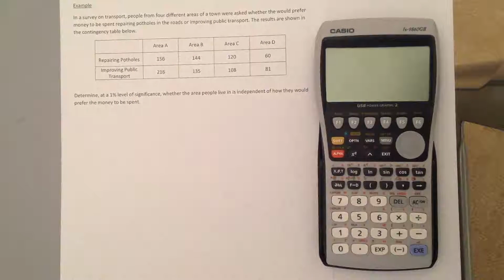So in this question we're going to use a chi-squared test to determine whether there is any association between two variables. The context of this question is whether people who live in a different area would prefer money to be spent in a different way. So the first step is always to state the hypothesis.